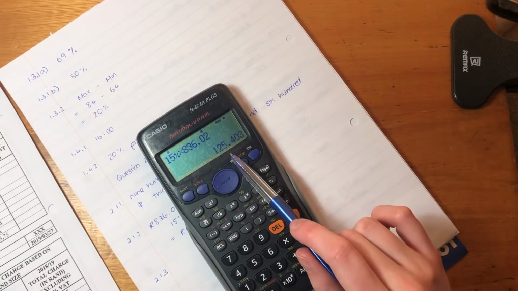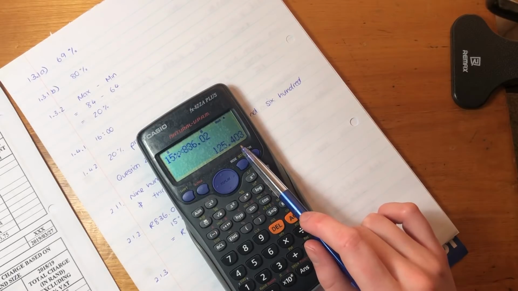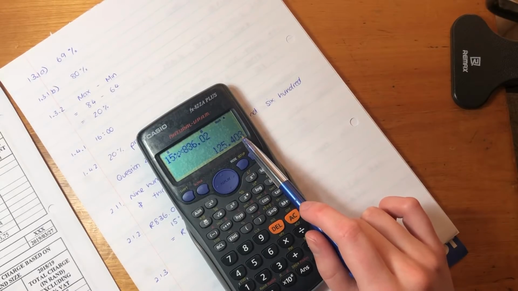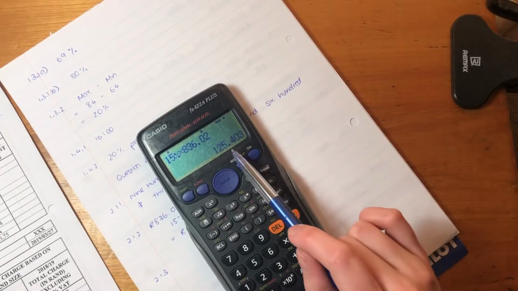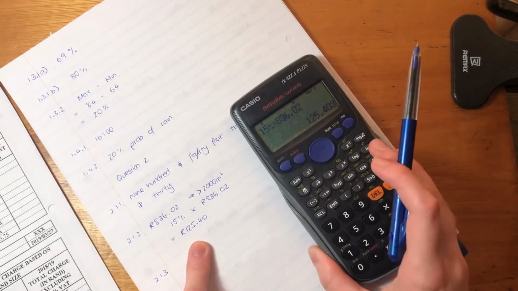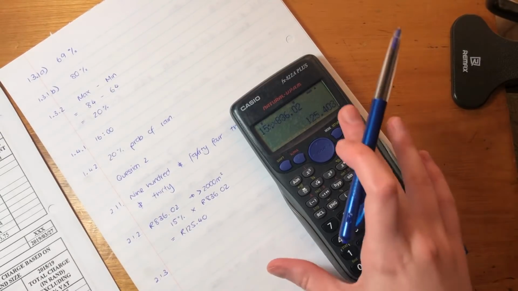What's important about this is that, remember, when you're talking about rands and cents, you can only include 2 decimal places, right? We never include more than 2 decimal places when we're talking about rands and cents. Therefore, you must round it off, right? So it would be 125.40. And that's your answer. Remember your rand sign. It gives an indication of currency. And that is your final answer.